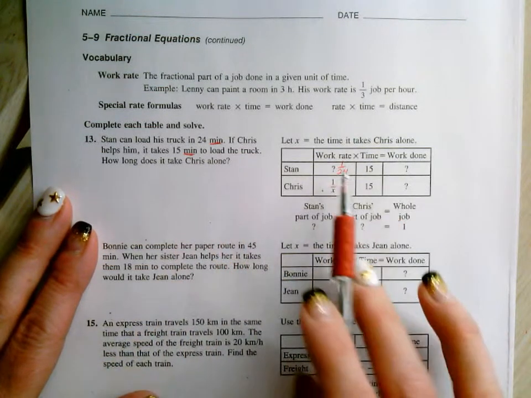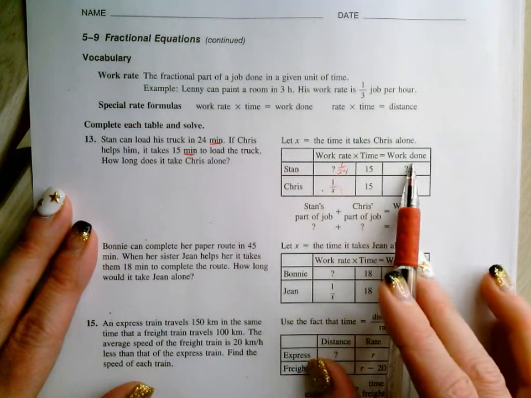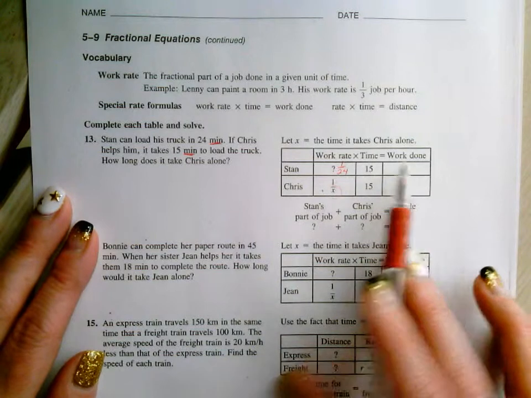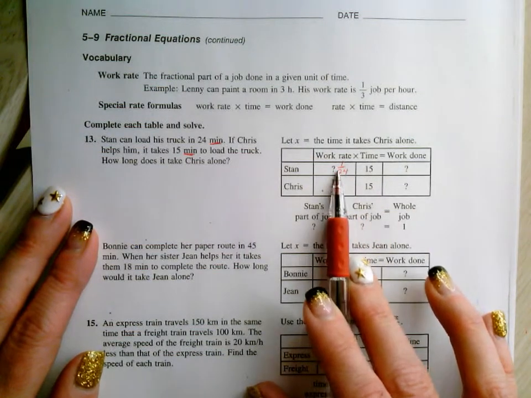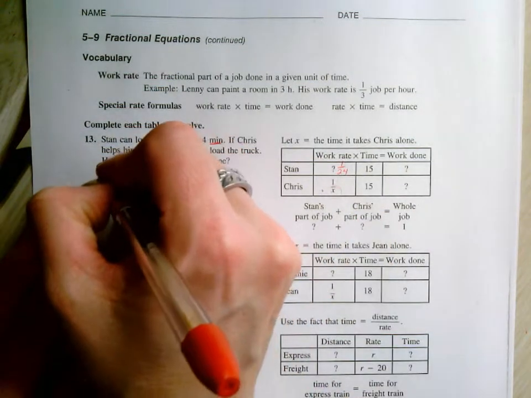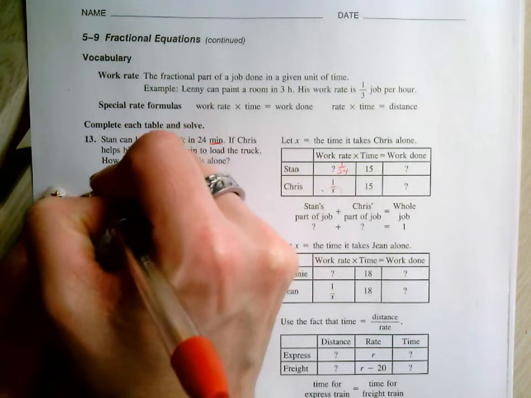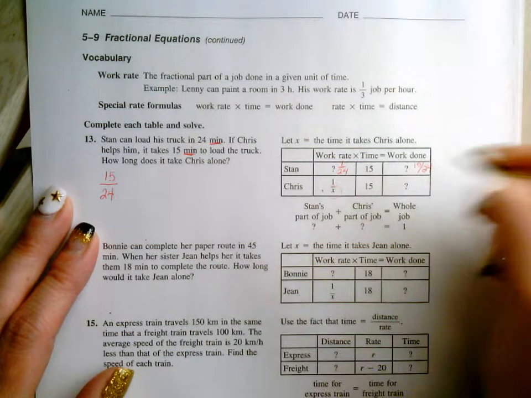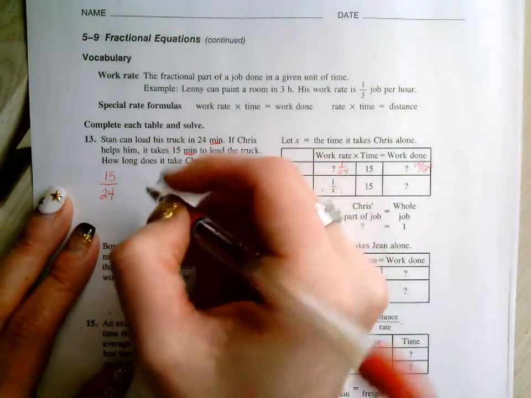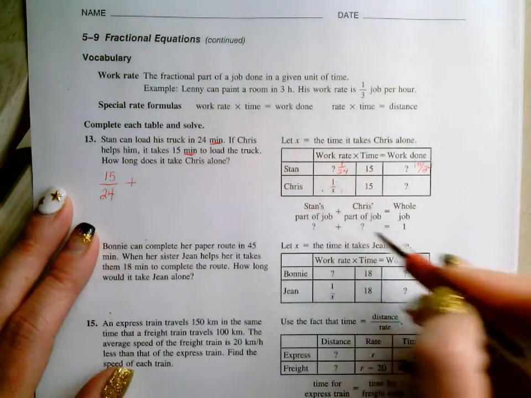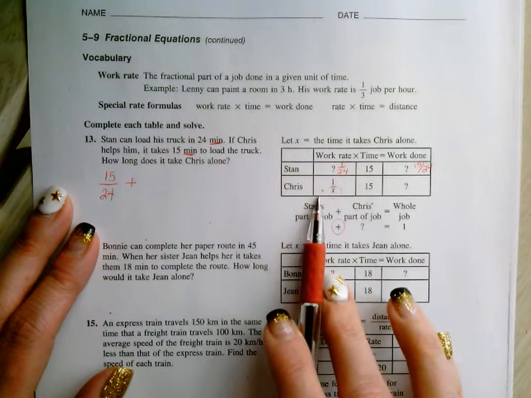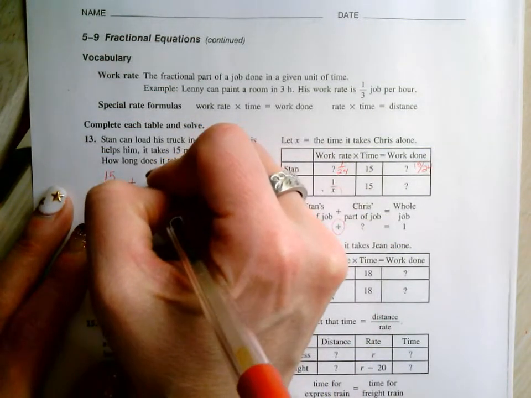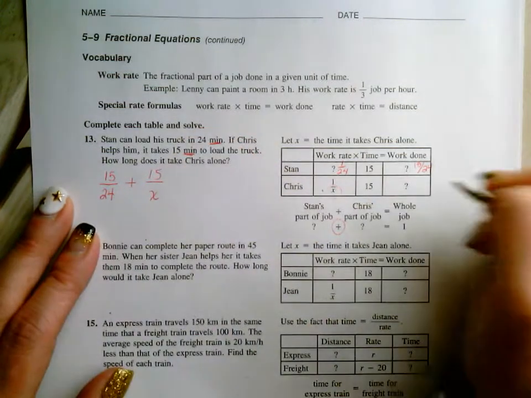Now, recognizing that rate times time gives us what we've accomplished, we can create the following equation. Stan's rate times time, which is 15 over 24, combined with Chris's rate times time, which ends up being 15 over x.